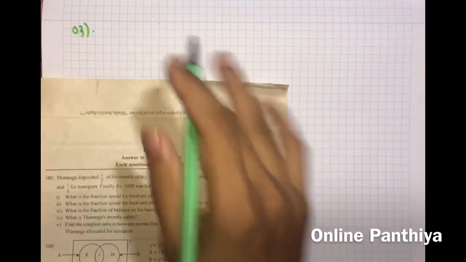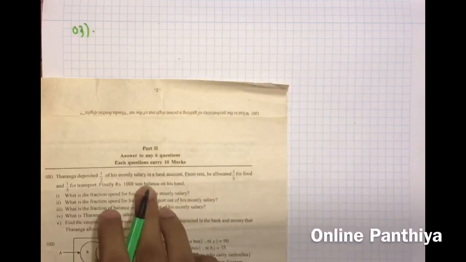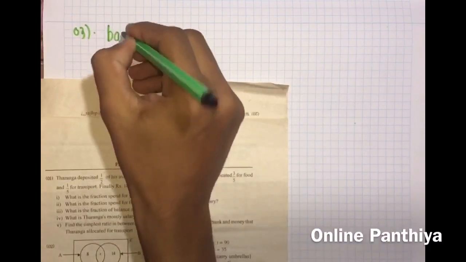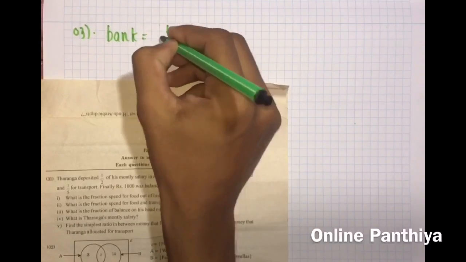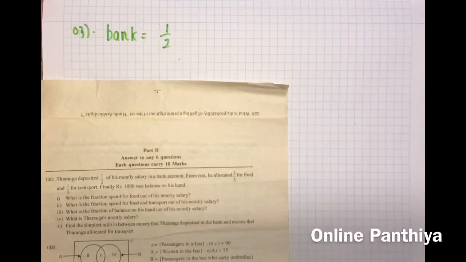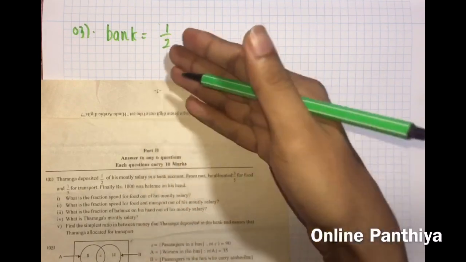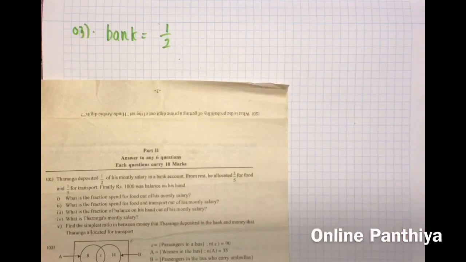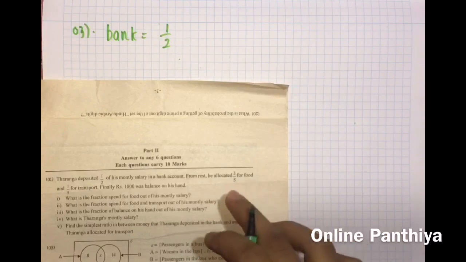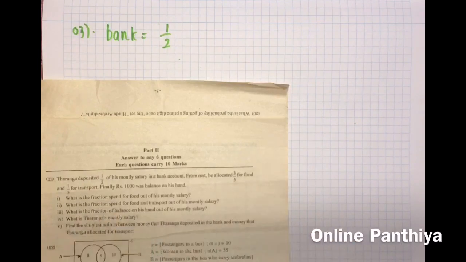So here, how much is the amount he is depositing in the bank? The bank is exactly depositing half. So what is the remainder? The remainder is also half. Now from that remainder, they have given you some questions to solve. From the rest means what? After depositing half, the balance he has is also half. From the rest he allocated 3/5 for food and 1/5 for transport. Was that clear? Okay, that is the way of doing it.